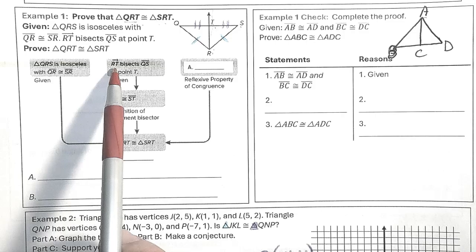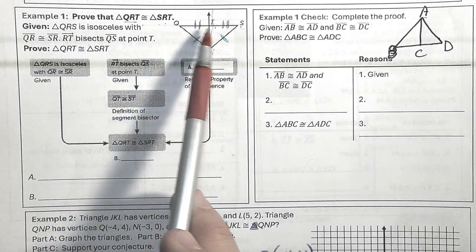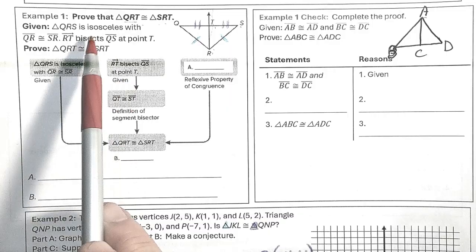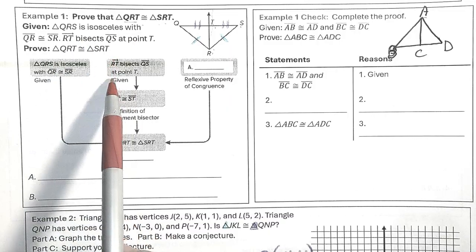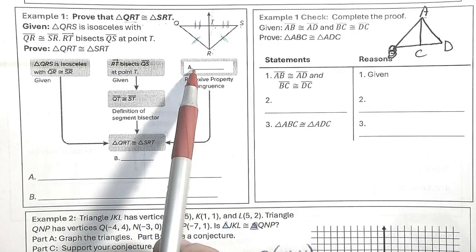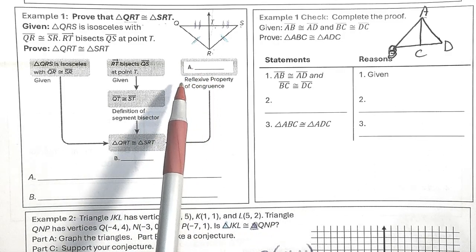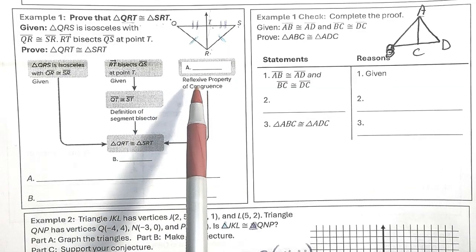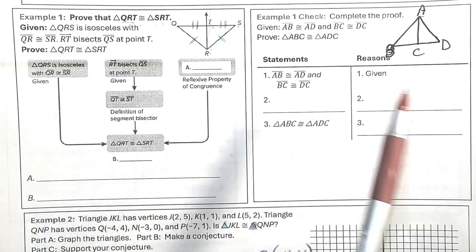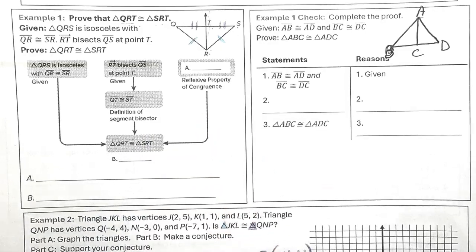Ray RT bisects QS at point T. That was our other given. Over here, we have a blank. We have no word bank, but I'm hoping we can do without it, especially when we've only got two little things to come up with, and we've already got some clues.